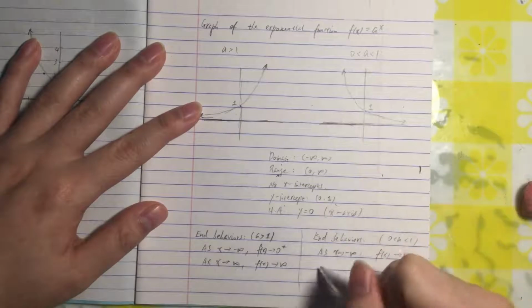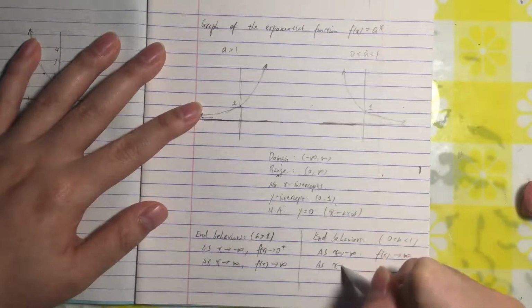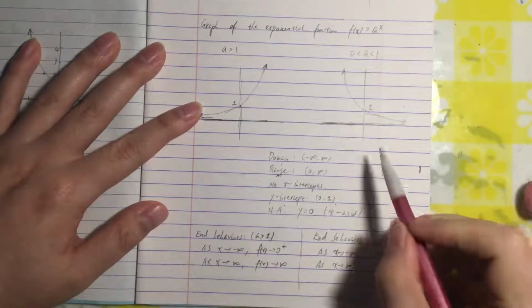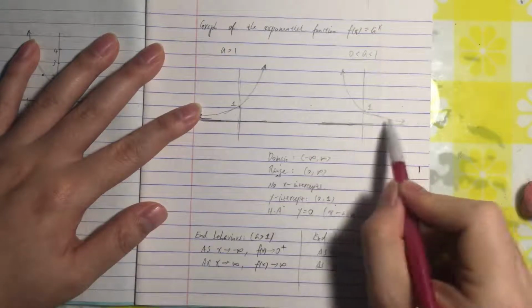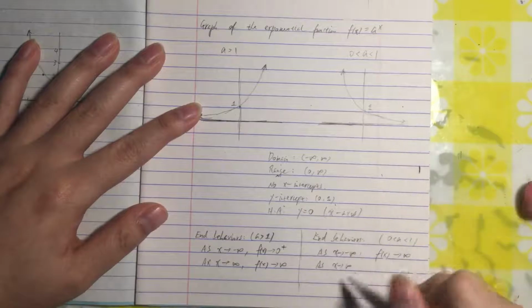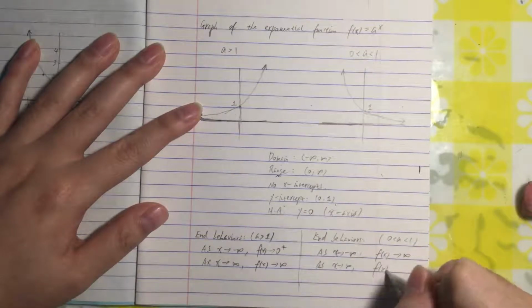On the other side, as x approaches infinity, that means as the curve goes all the way to the right, function f gets very, very close to 0, but it's a little above 0. So f of x approaches 0 from above.